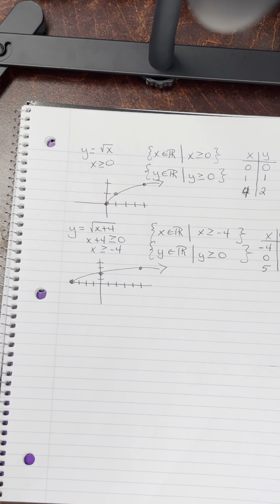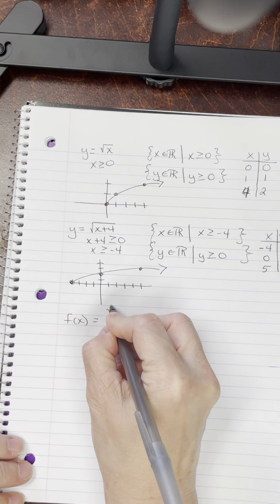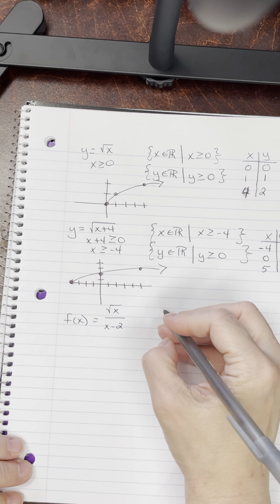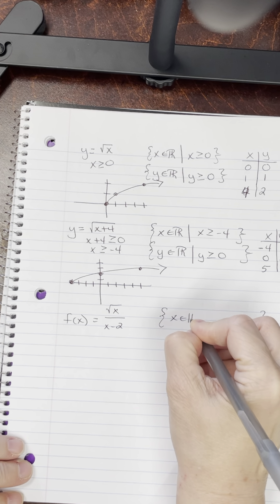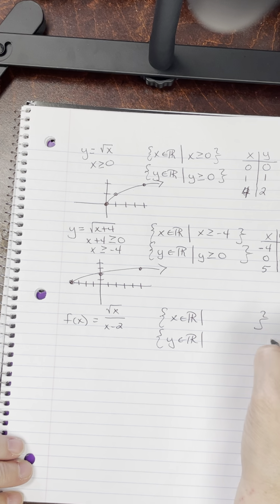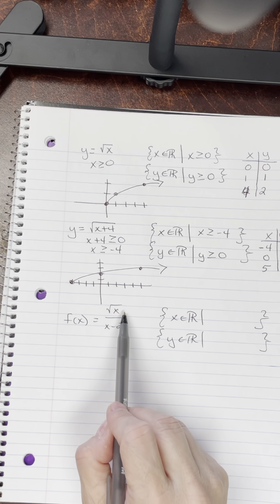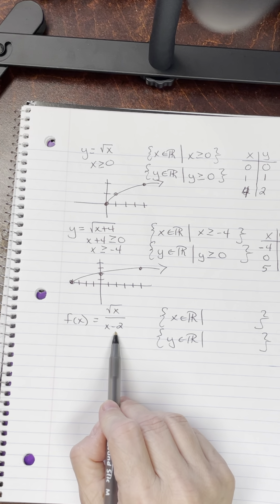Last example in this section says, example 8 on page 154, find the domain and the range of radical x over x minus 2. All right, domain and range. X is an element of the reals such that, y is an element of the reals such that, and I realize when I look at this that I've got two problems. One, I have a root, and one, I have a denominator.